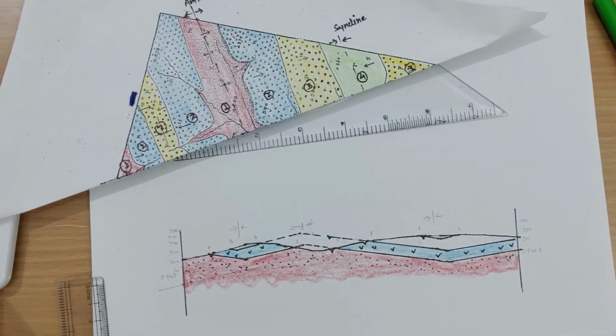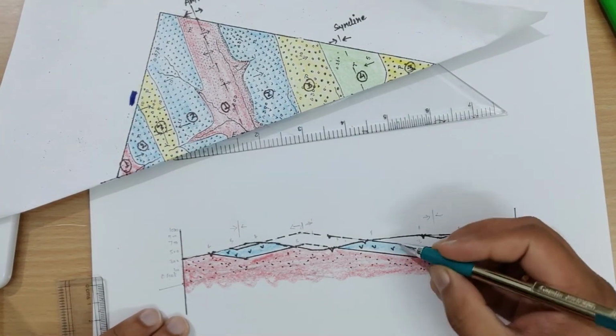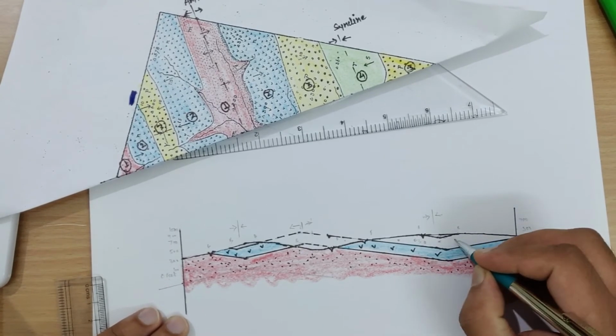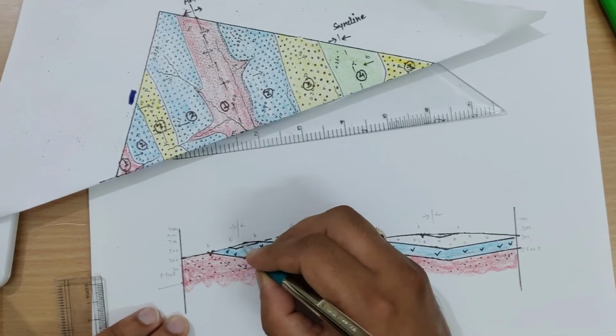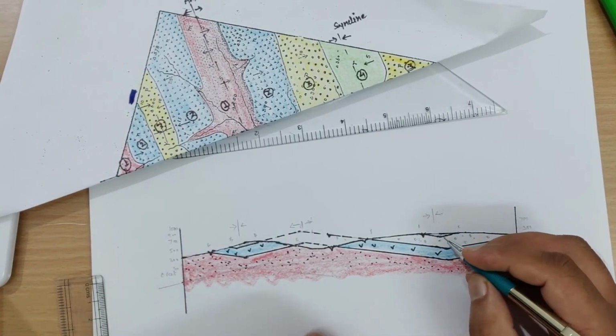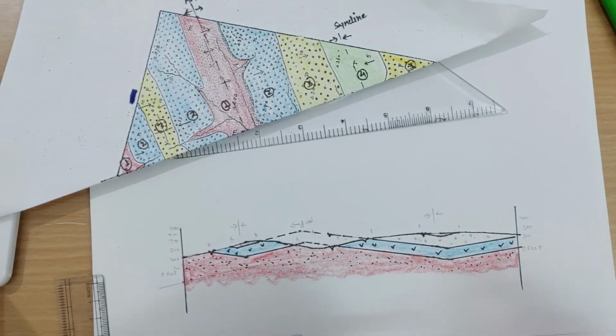Then bed 3 is given color yellow. We have bed number 3 at these positions, and bed 4 is given color green, and that is blank as well.